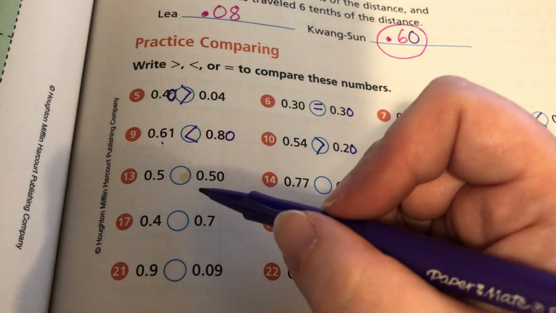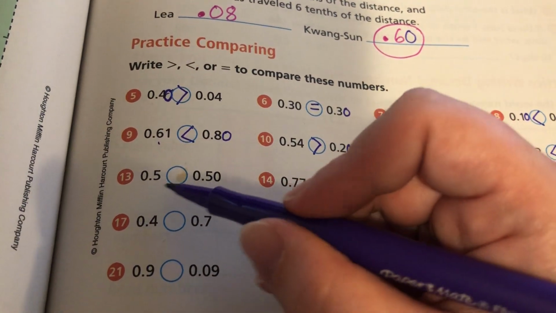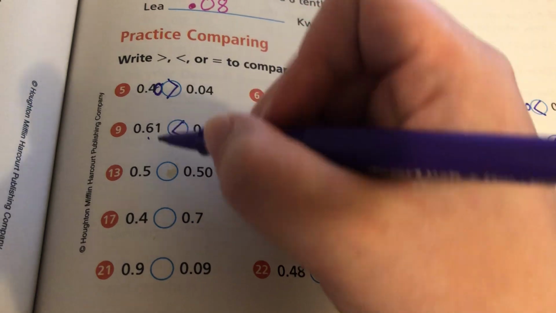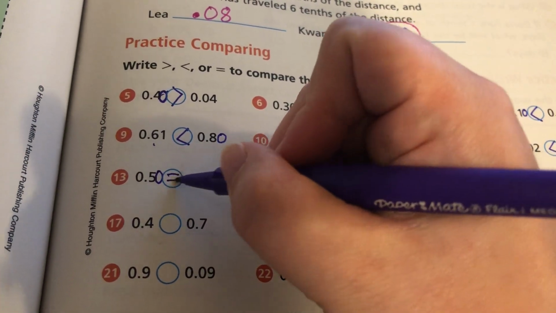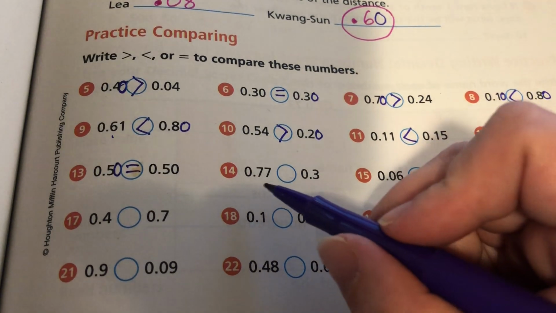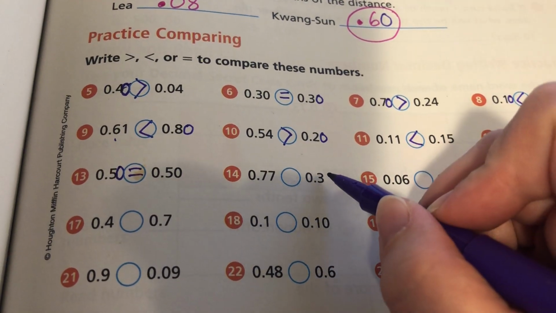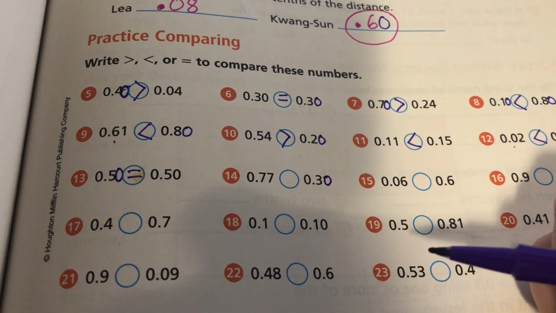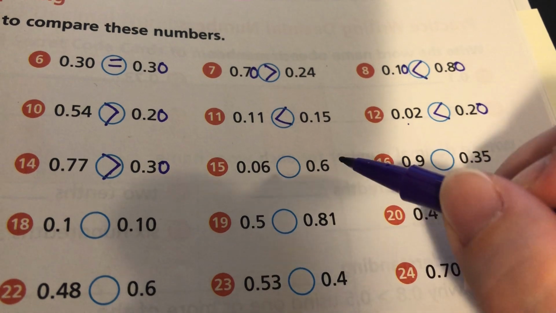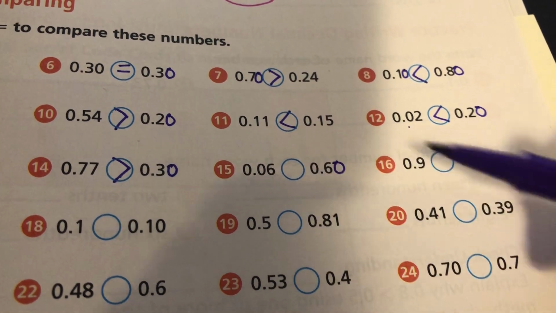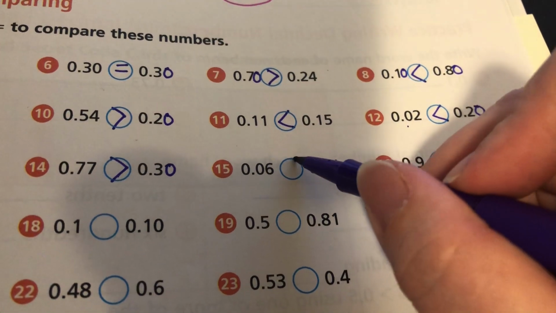All right, number 13, we have 0.5, 5/10 or 50 hundredths. Remember we add this 0 here and they are the same. Okay, 77 cents or 30 cents. 77 cents is more. 6 cents or 60 cents. 60 cents is more.